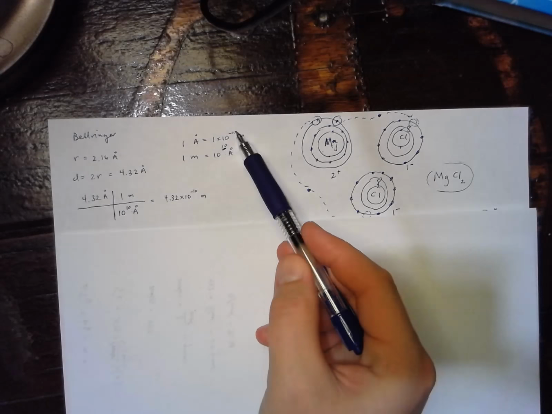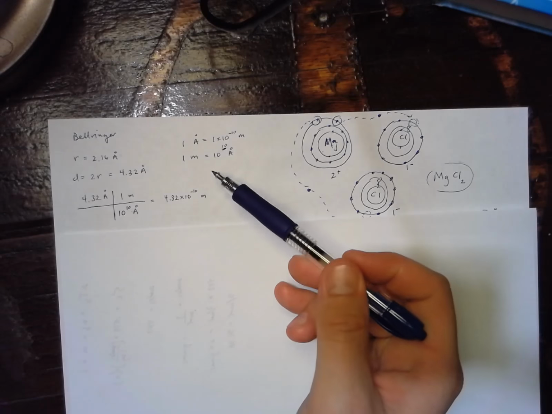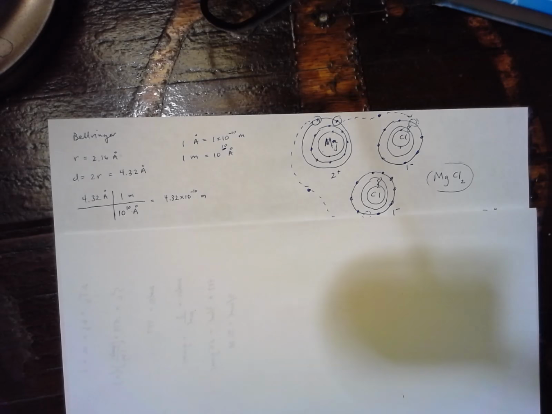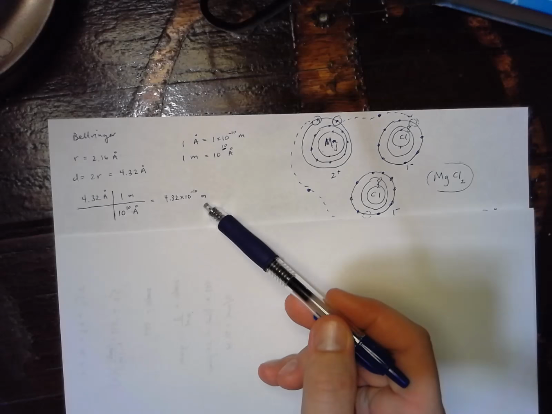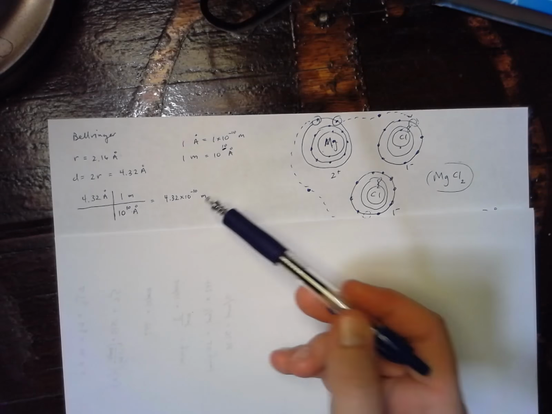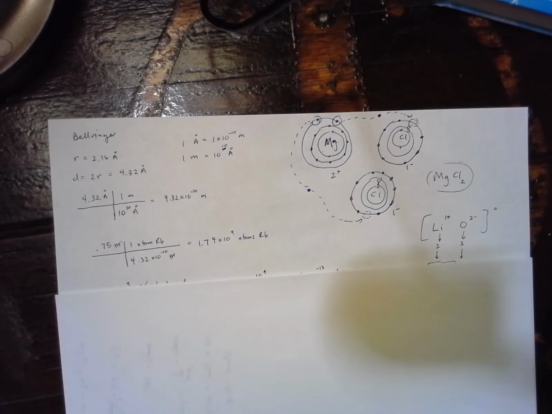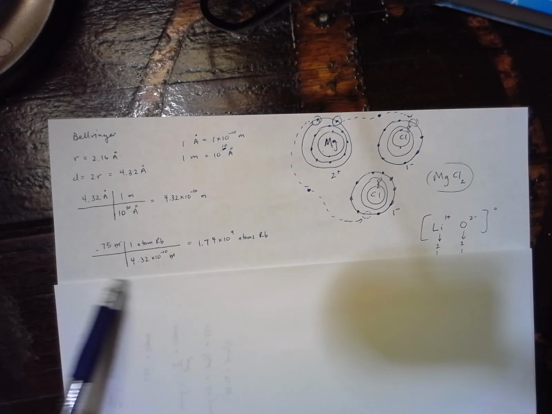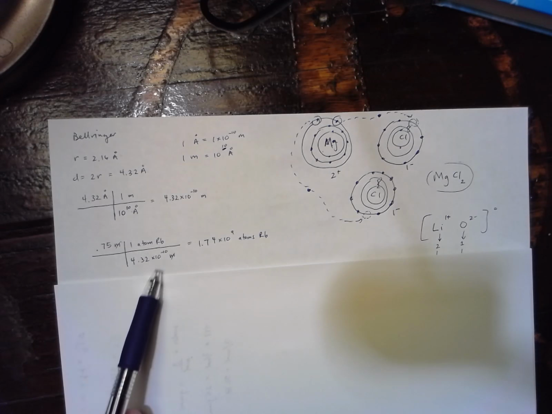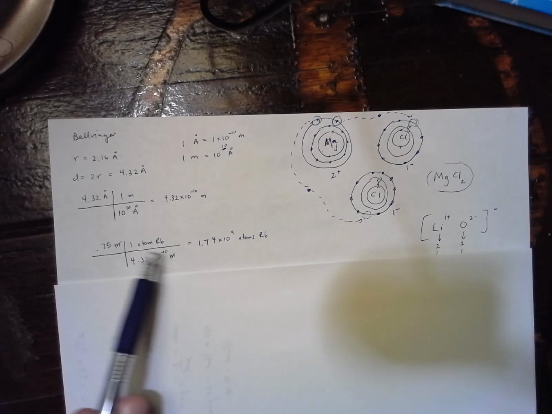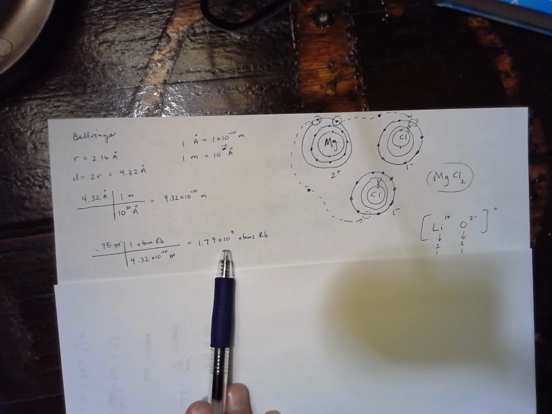That's always true. If something's 10 to the negative 6th meters, it takes 10 to the positive 6th of them to make up that original unit. So we convert that here, 10 to the negative 10th meters. And then we say we need to make a chain 0.75 meters long. So how many atoms of rubidium is that? 1 atom of rubidium is that many meters. The meters cancel, and we get 1.74 times 10 to the 9th atoms.